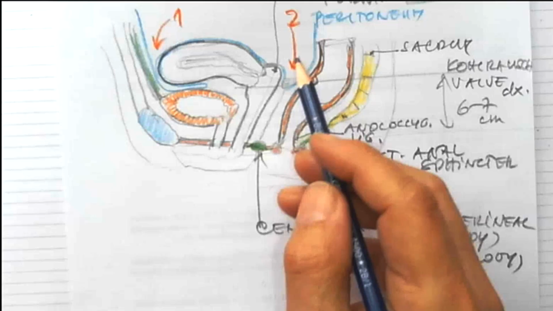Then the bladder, definitely. Here is the median umbilical ligament, done. Symphysis, yes. Then the space here we call retropubic or prevesical space, urogenital diaphragm, yes, urogenital diaphragm, done.